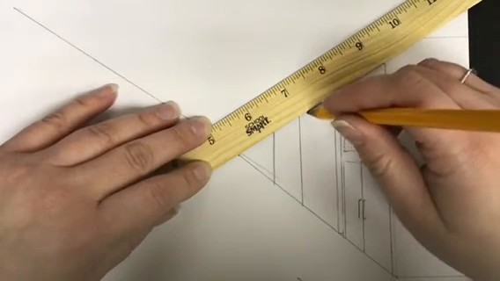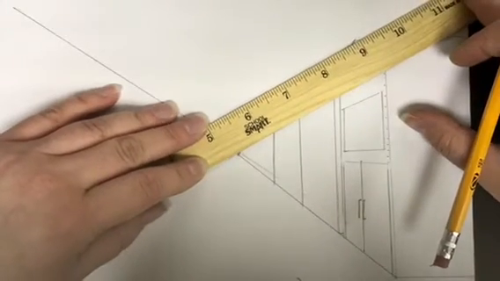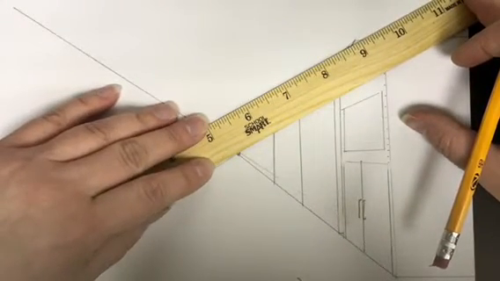Make sure you hold your ruler steady. You don't want your points to be wobbly.